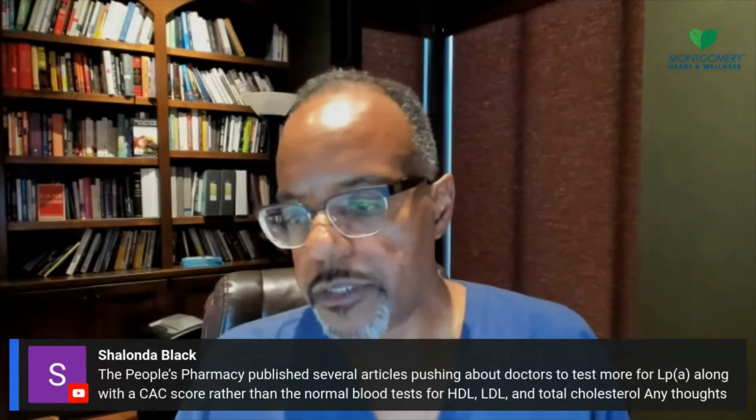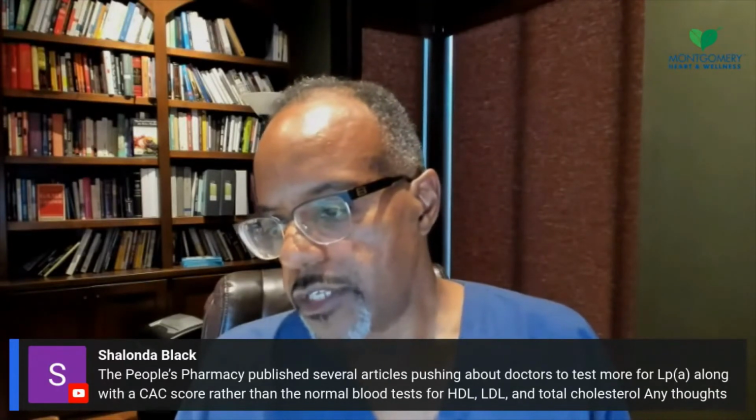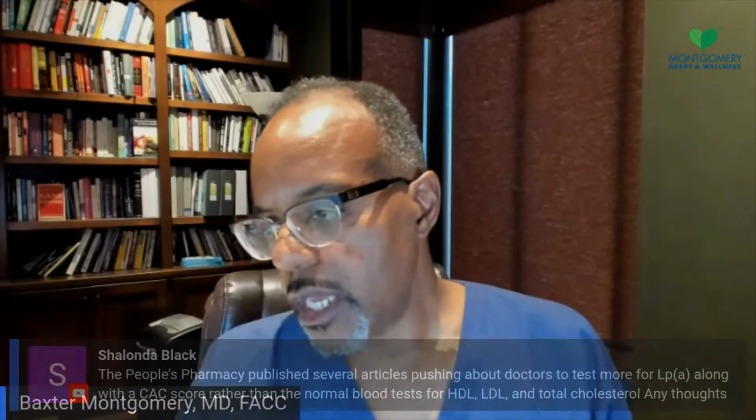Comment: People's Pharmacy published several articles urging doctors to test more than LP(a), along with a calcium score, rather than a normal blood test of HDL and LDL. That's right. My thoughts are that we should look at these molecules and follow all of them. We look at particle sizes. We look at LP(a) on a regular basis. And we look at inflammatory markers, C-reactive protein and peroxidase. So you want to look at inflammation as well, because you get some insight there also.